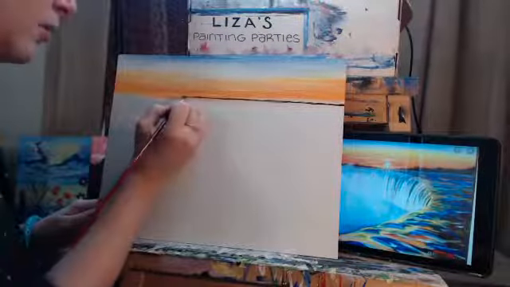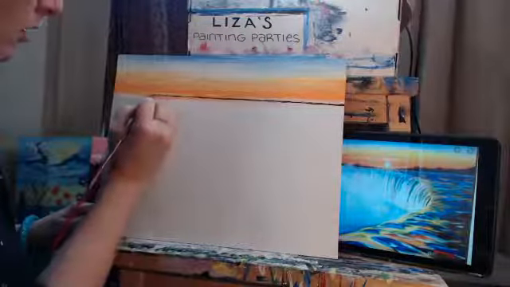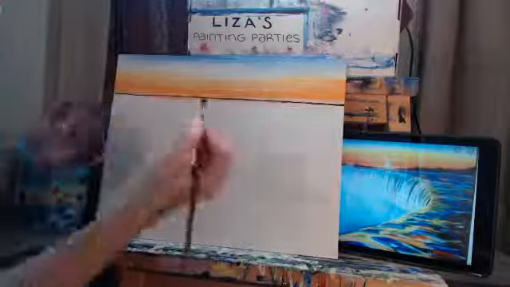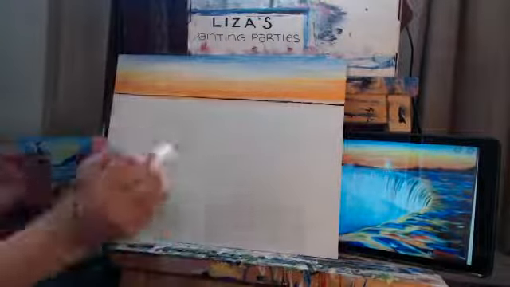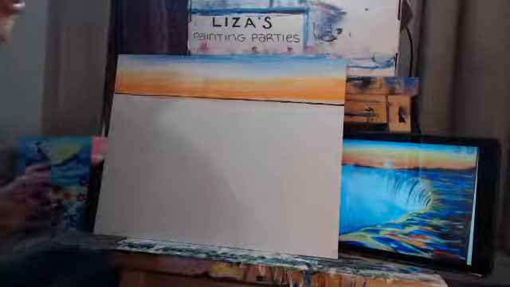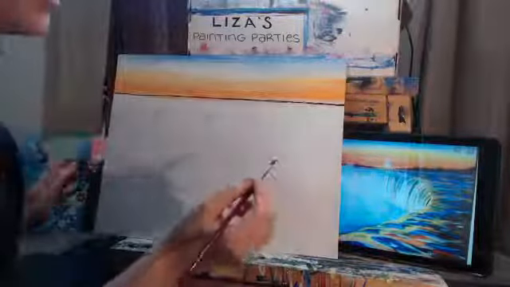And it doesn't have to be perfect, this line, because we're going to give it more character on the top, and we're going to have some of the water as well. So just try to eyeball it, or you can use a guide, like another piece of paper, to give you more of a straight line, if you'd like to.